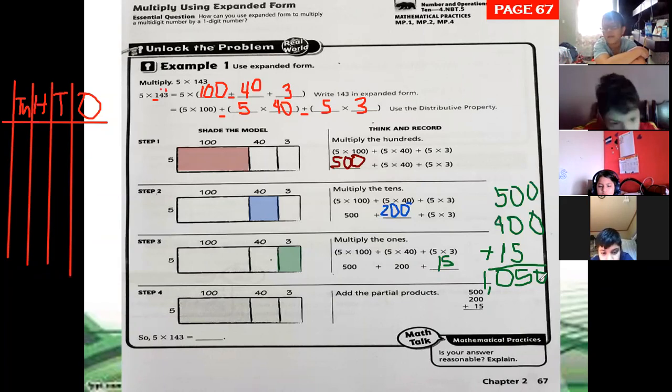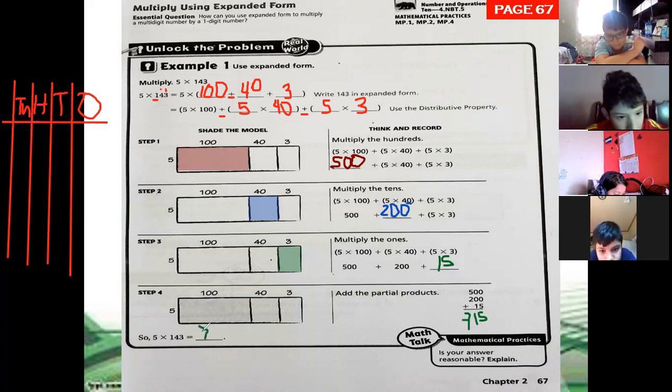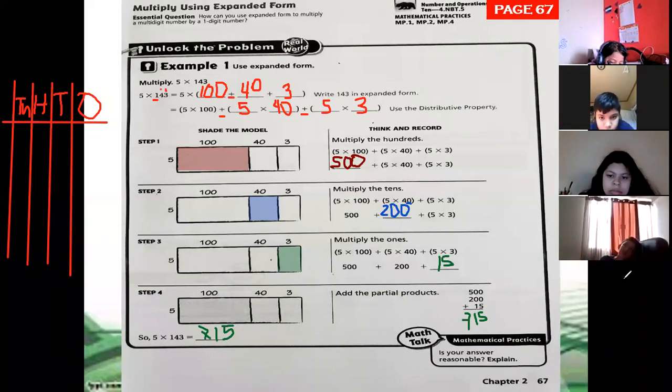Well, 500 plus 400 is 900, but 900 plus 15 doesn't give you 1000. So the position, how you align the numbers, is very important, because it can give you an answer that is not true. So here is 5, 1, and 7. So 5 times 143 is 715. Okay.